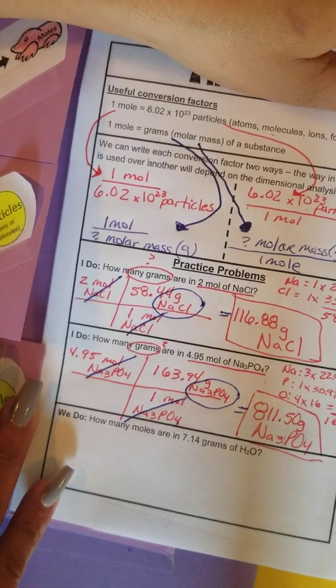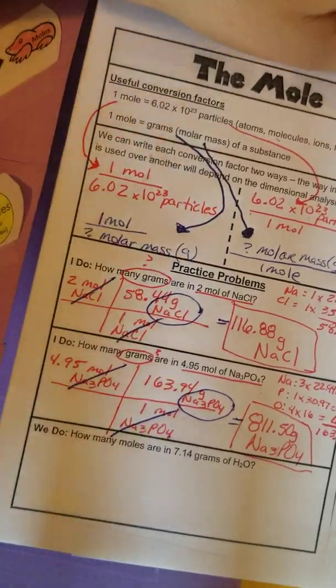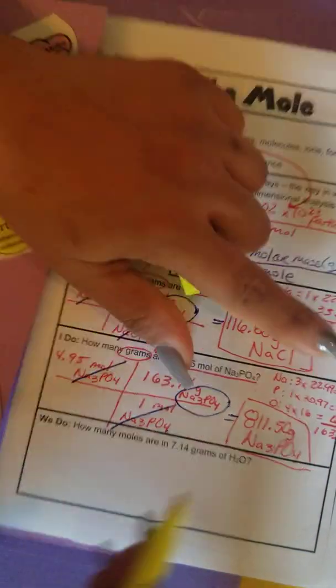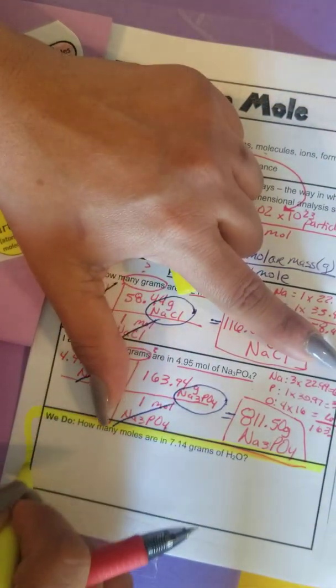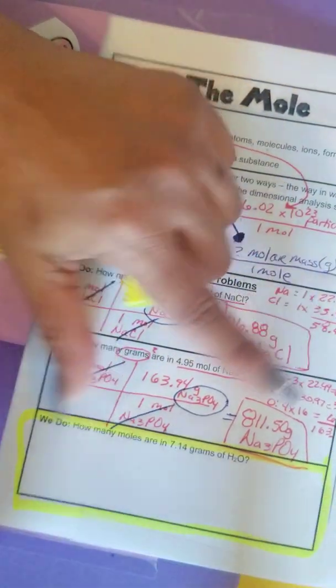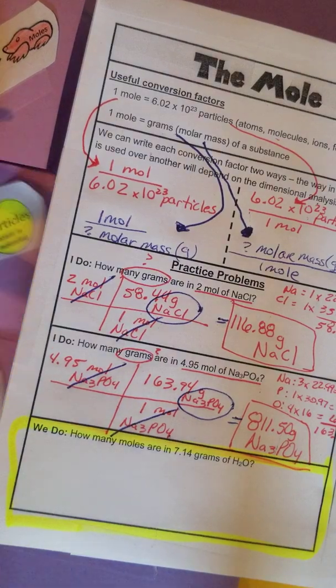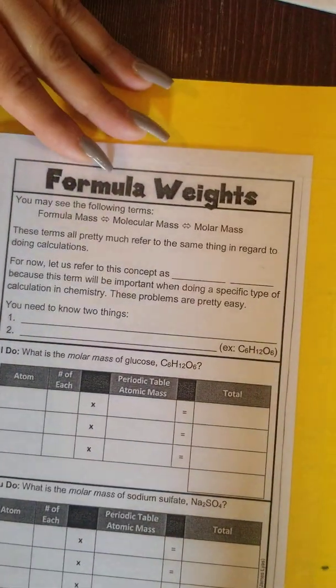Not too bad? All right, I'm expecting you to practice this one here on your own. I'm going to highlight it because that's what I'm going to check when I'm grading, that you did that one on your own. Now the word formula weight.